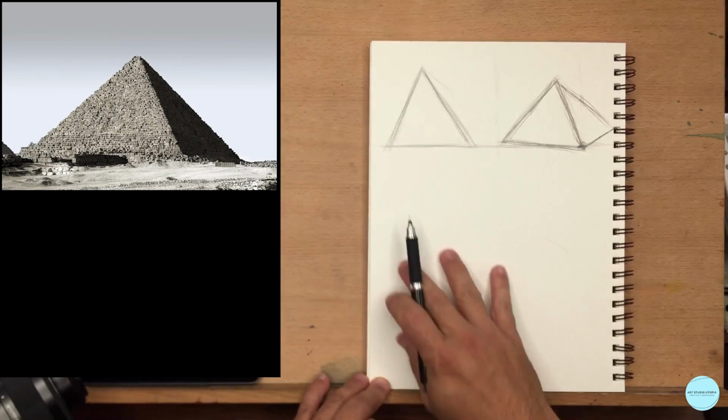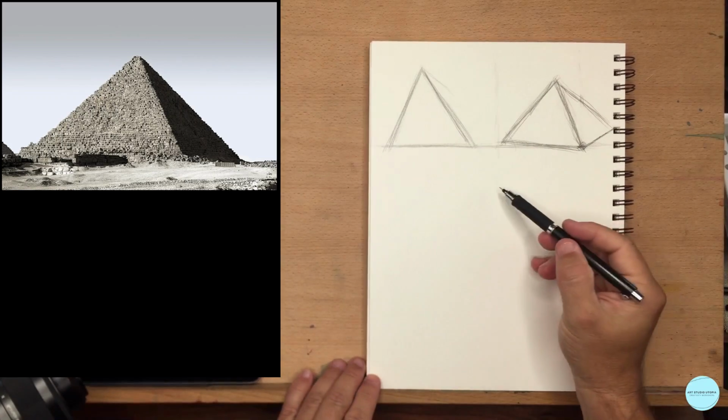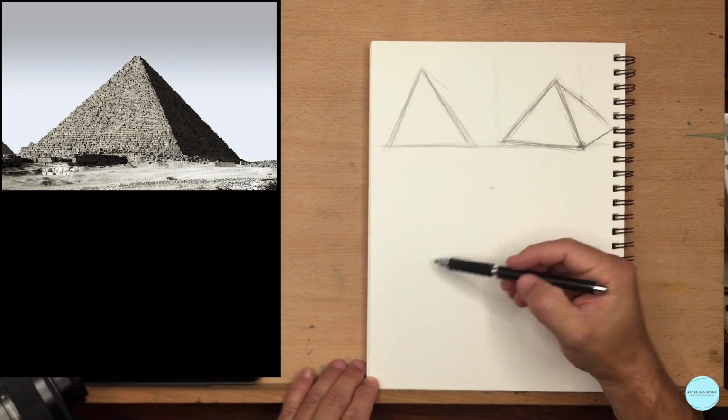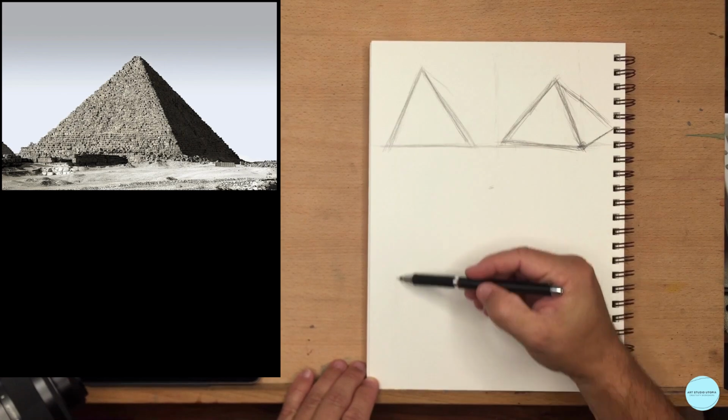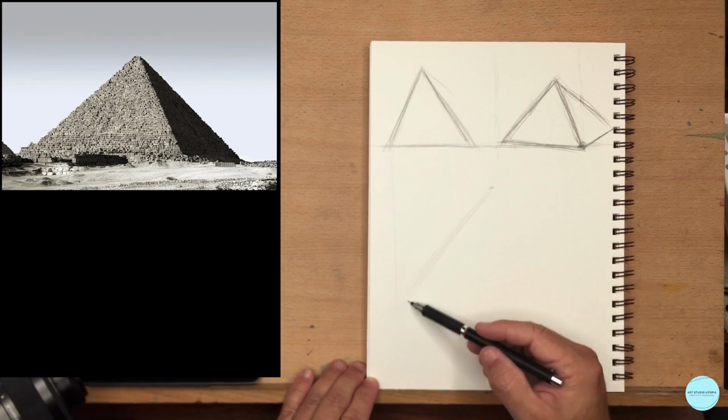So I'm taking the bottom two-thirds of my page, and I want to have a sense of where my apex is. I want to have a sense of that 90-degree angle visualized and a 45-degree line. It should be right about there.